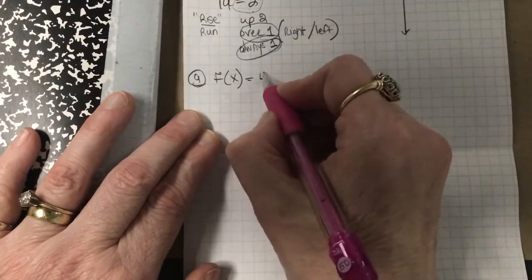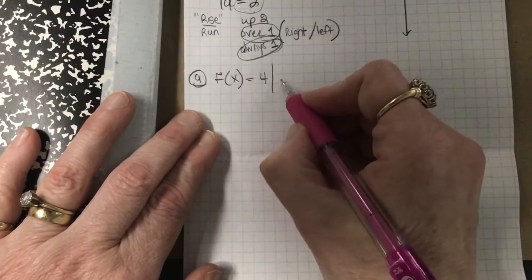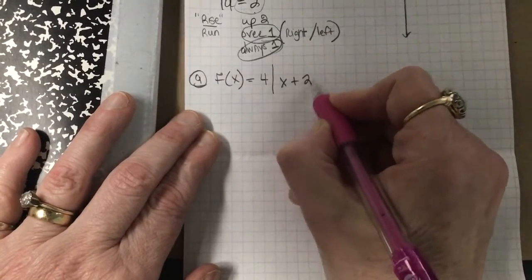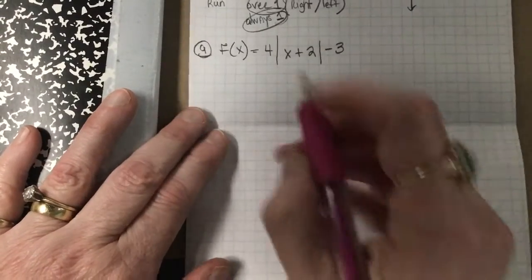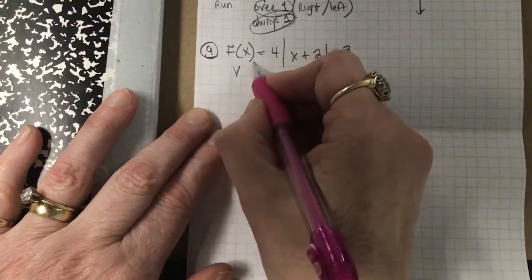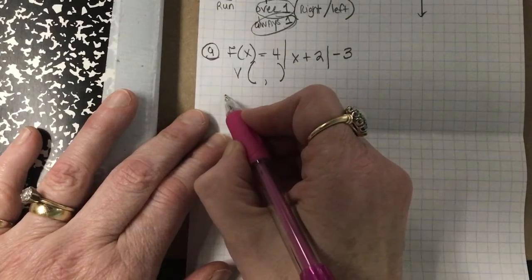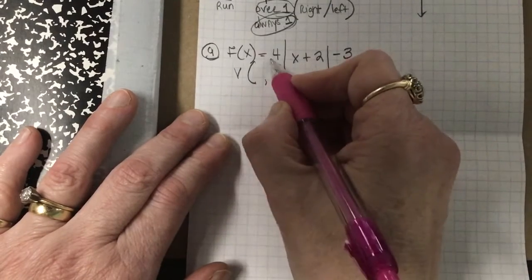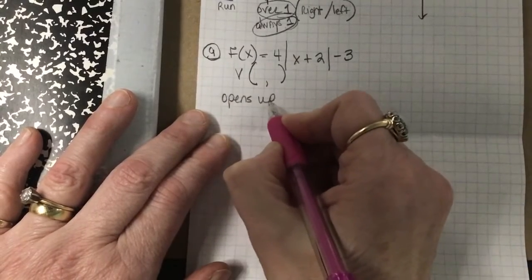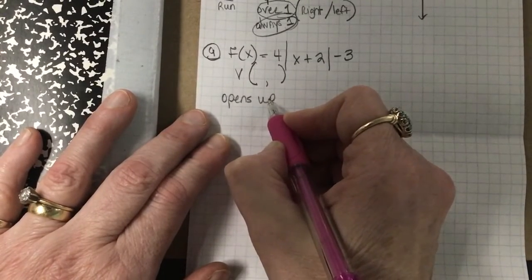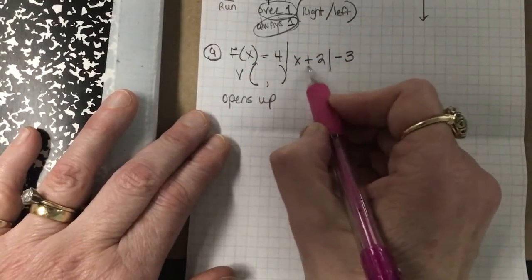Let's do 4. Absolute value of x plus 2, close your absolute value, minus 3. Okay, let's do the vertex. You want to go ahead and tell me how it opens? Okay, positive number here, opens up. Are you okay? Everybody good? And then we'll talk about our stretch in just a minute. That's what I call that. I call that the stretch. So what's the vertex?